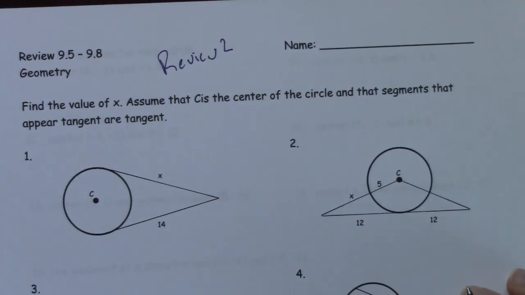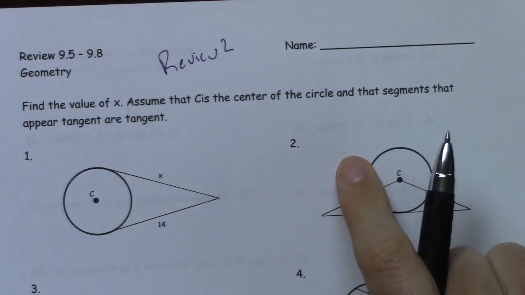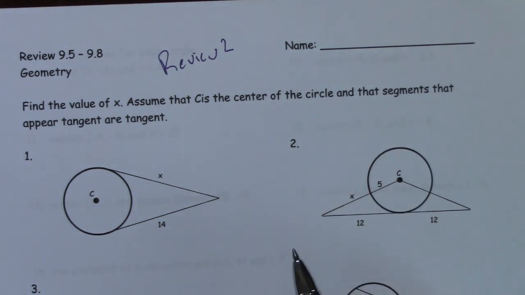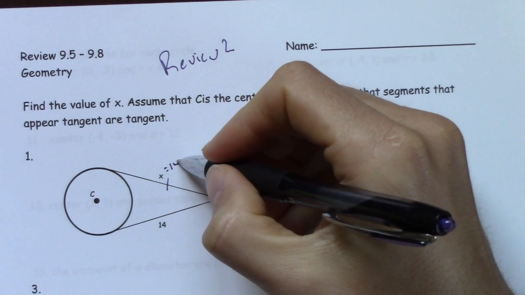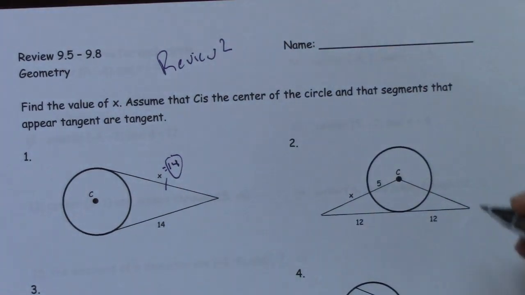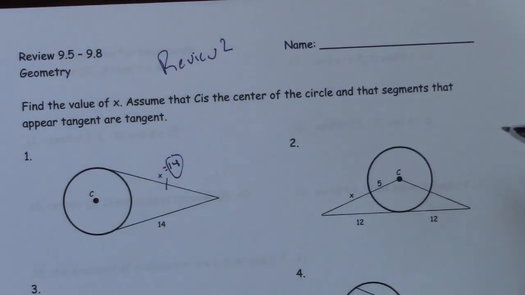So here we go. Find the value of x. Assume that C is the center of the circle and that segments that appear tangent are tangent. If they're tangent, they're congruent. X is 14. Done.